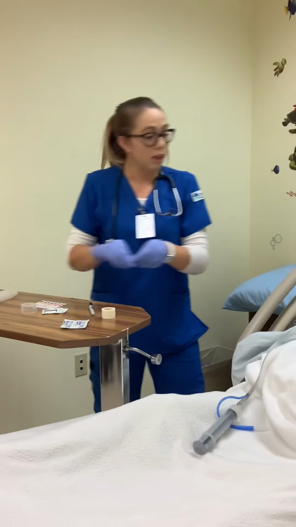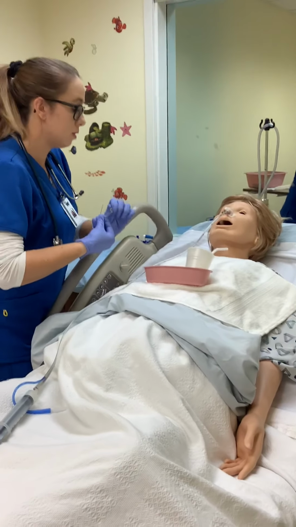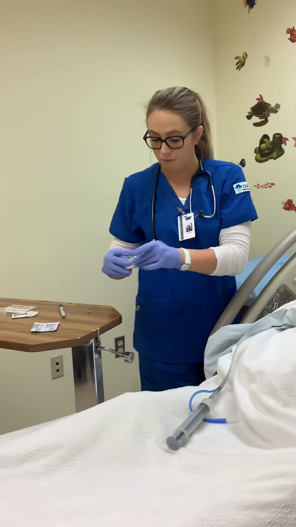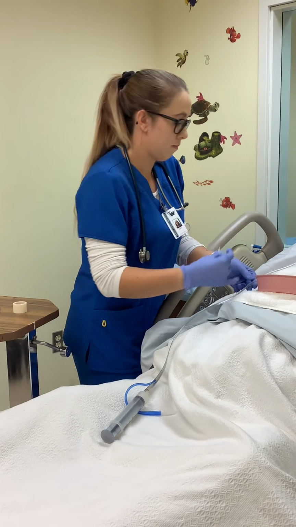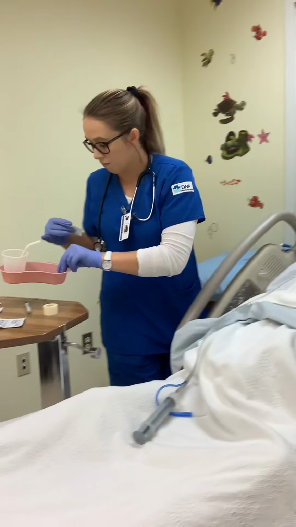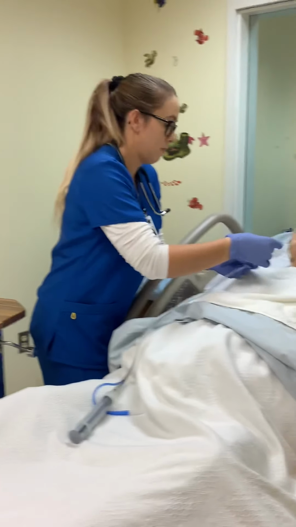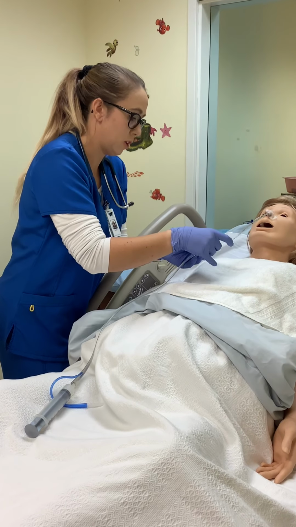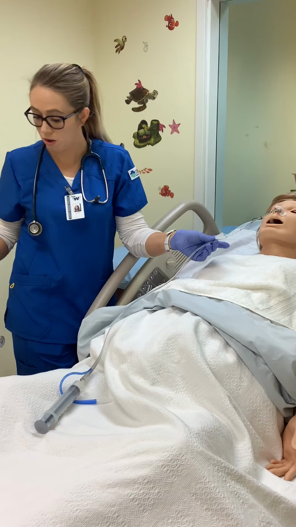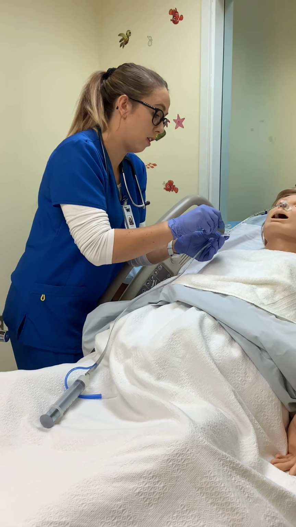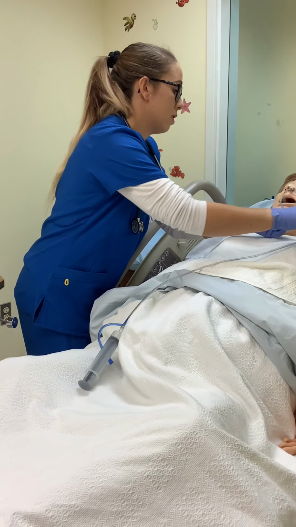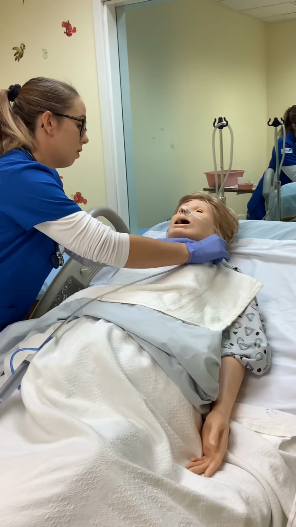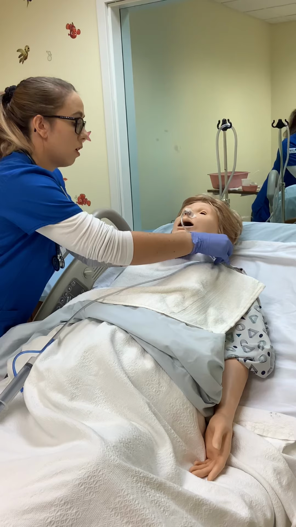Now I'm just going to pin it to your clothes. You want to use tape around it, but you don't want to tape it too tight to where it can ruin the tubing. Then you would just tape it to her gown, or safety pin it to her gown.